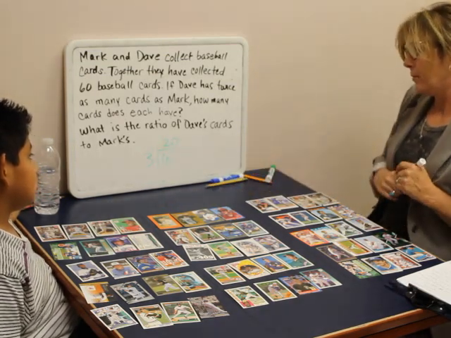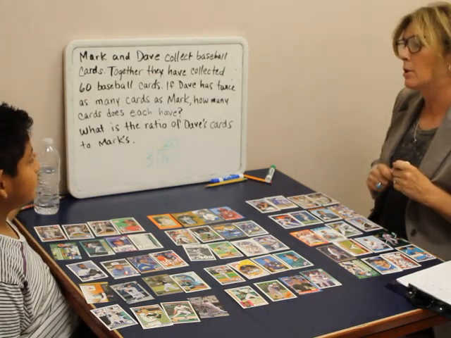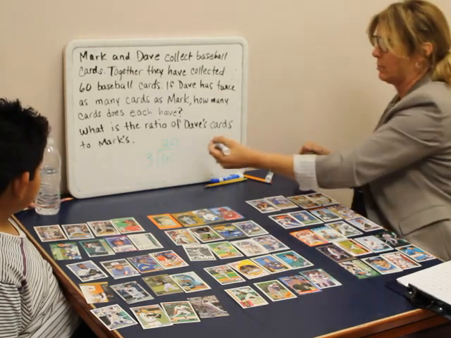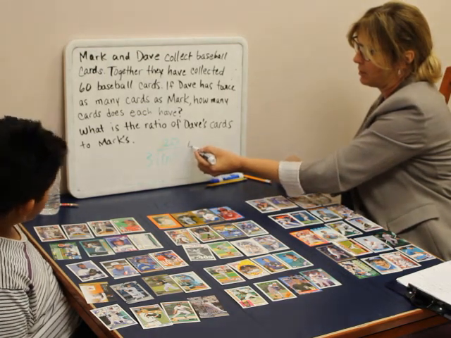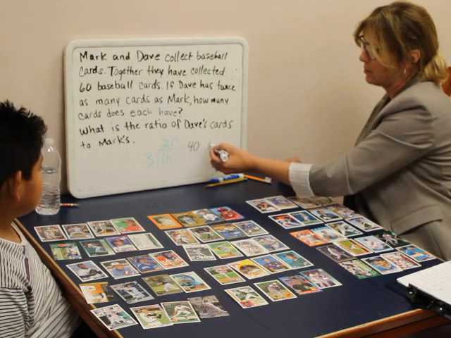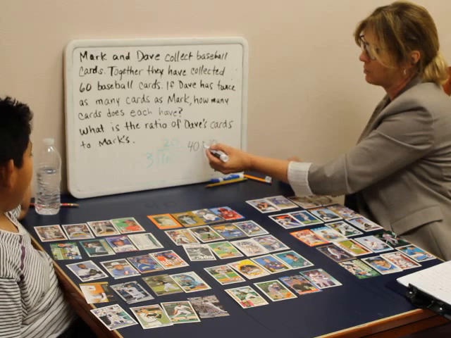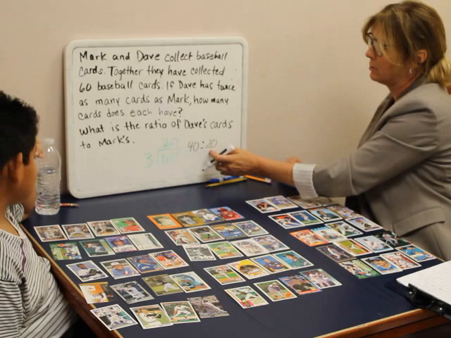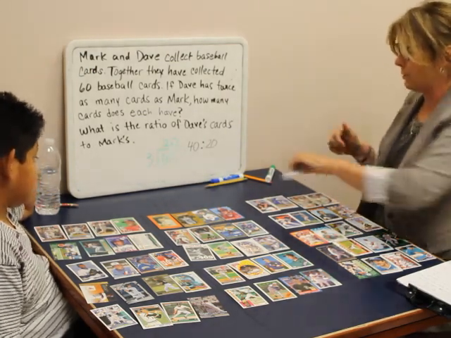So, if we're saying that Dave has 40 cards and Mark has 20 cards, how will we figure out the ratio? We would simply do that by saying, okay, Dave has 40 cards and Mark has 20 cards. And when we're talking about ratios, we use this symbol. Two little dots. So we've got the ratio of 40 to 20. So our ratio in this case is 40 to 20.